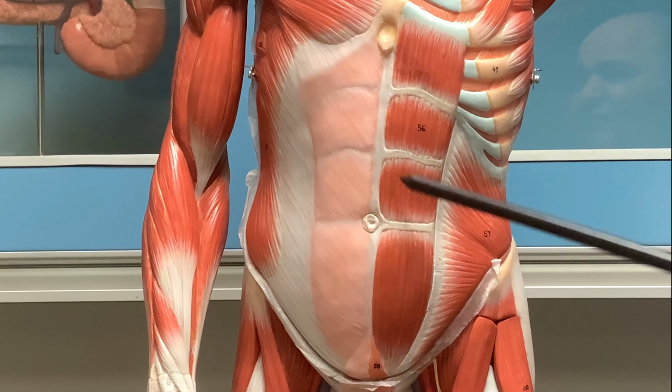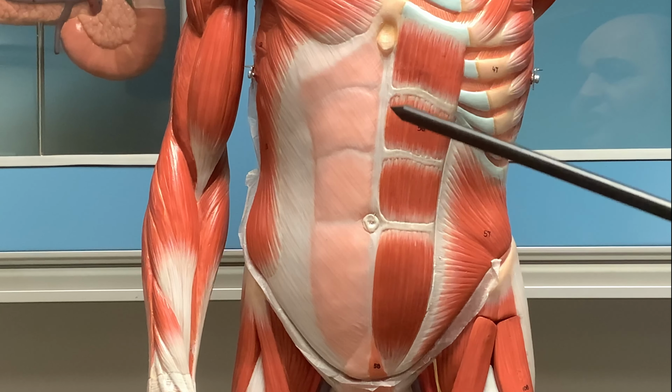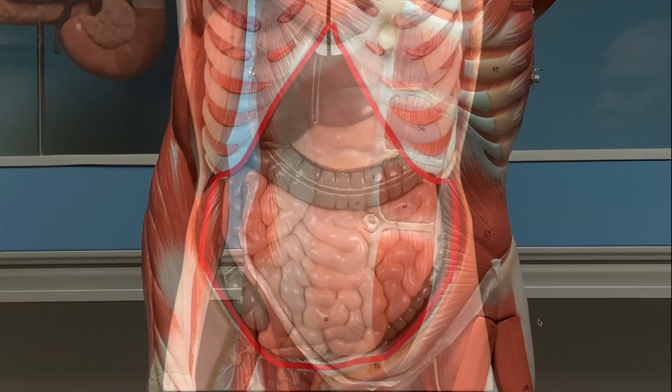Now this rectus abdominis is enclosed by my external oblique, internal oblique, and transversus abdominis. Differently, they envelop this muscle, and this organization is different at different levels, which we will be covering when we talk about the organization of the rectus sheath.